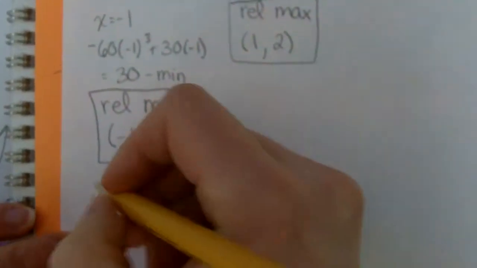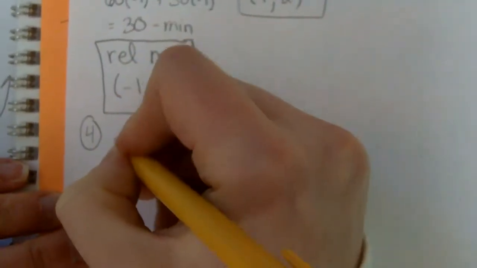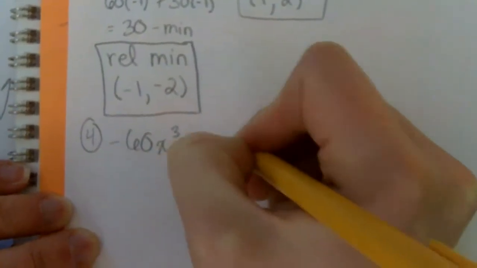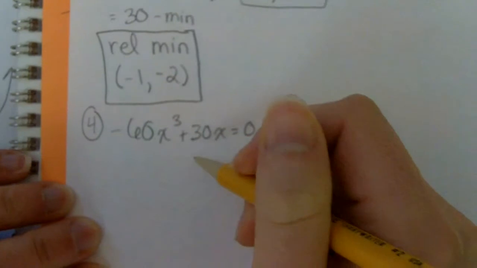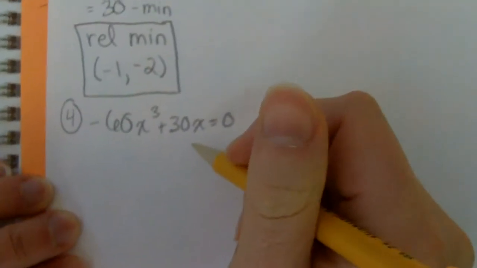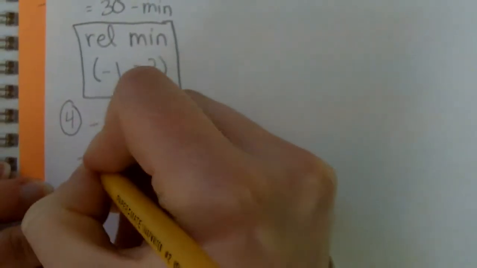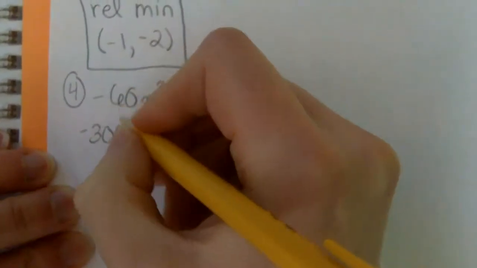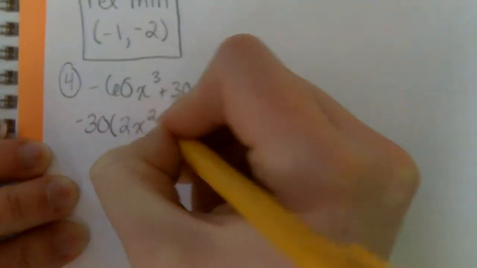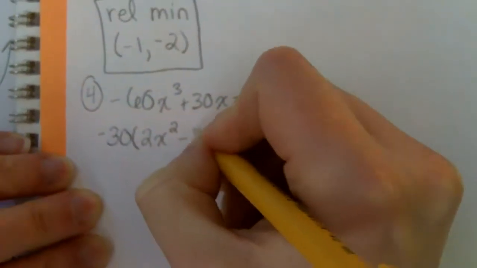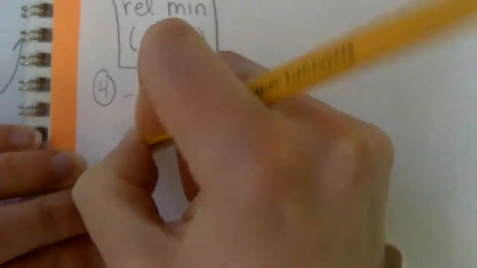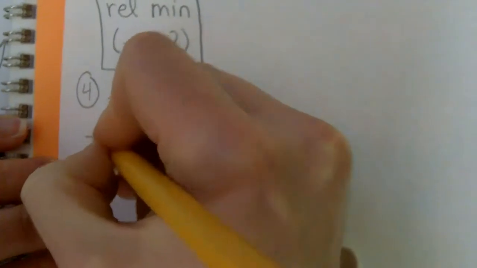So now we have our relative max and our relative min. Now what we're going to do is look for our points of inflection. That's step 4. What I want you to do is set your second derivative equal to 0. So negative 60x to the third plus 30x equals 0. Again, I could factor out a negative 30. I always like to get the negative out front because I don't like to deal with it in front of my x. So this is going to give me 2x squared, and then minus 1, that equals 0. Oh, I want to factor out a 30x, not just negative 30.